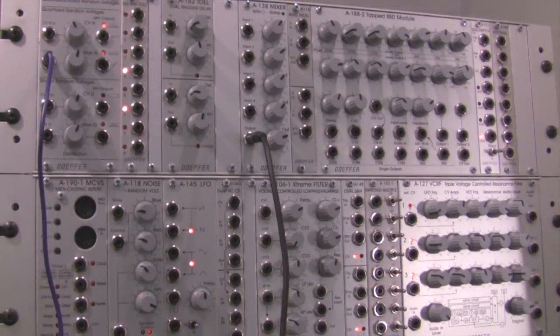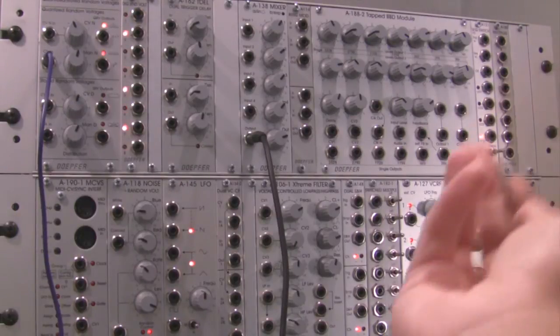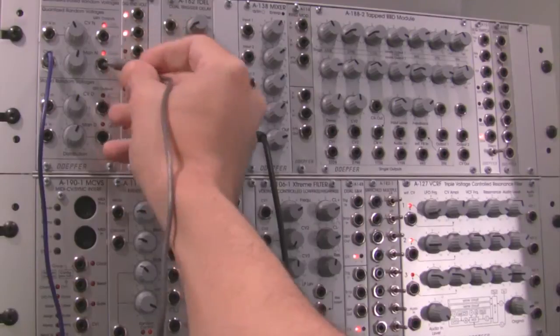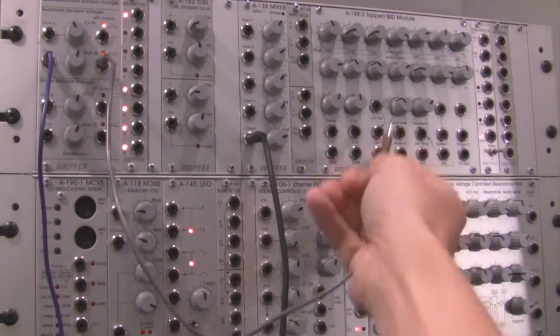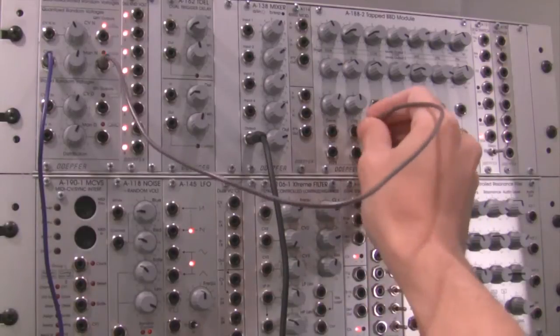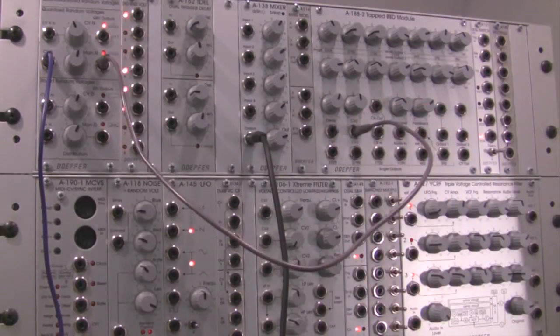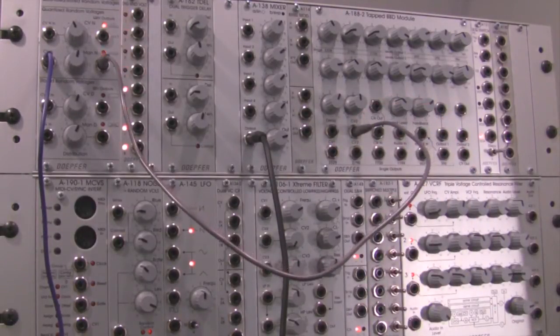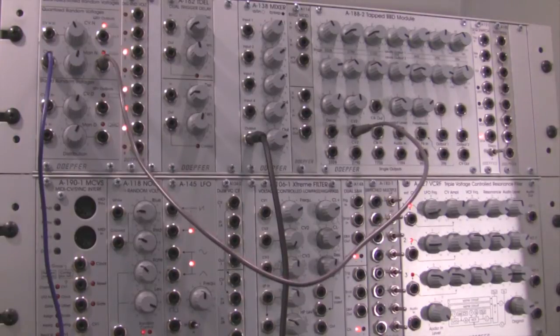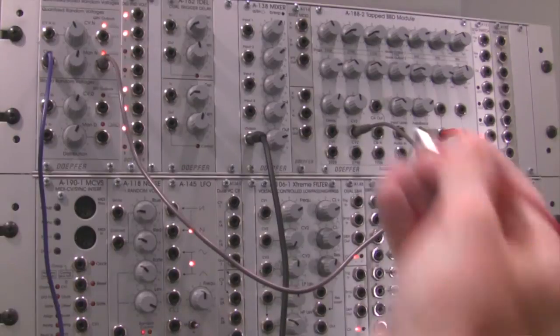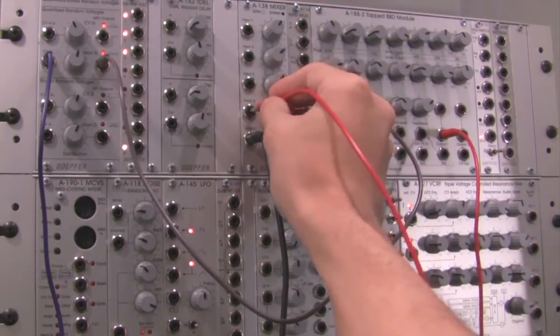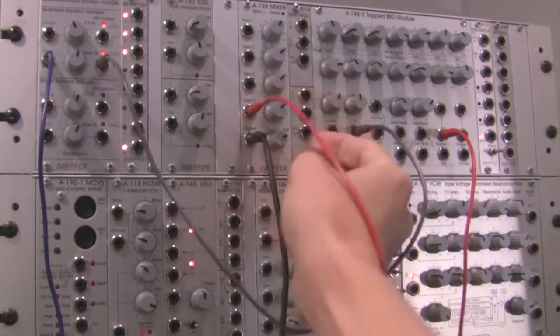Got a little bit of activity. Got some random notes. So now I'm going to take that output, and let's just go right into our tapped BBD module over here, because he might want to get in the game here soon. Now let me get a cable, and let's go out from our BBD and into our mixer up here in the top section and see what we've got so far.